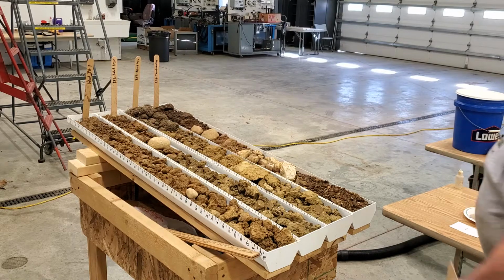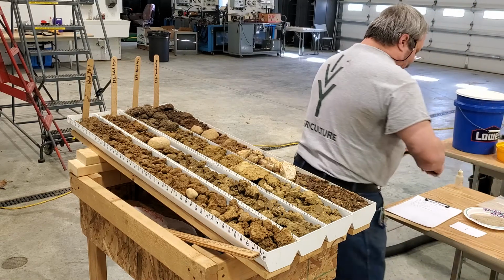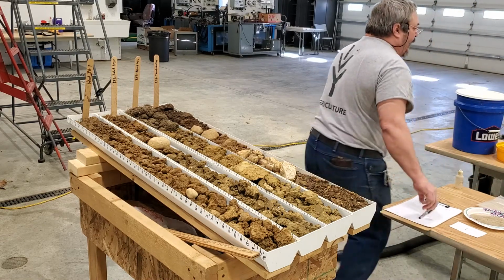Your pit 1, we're going to kind of help you out. I'm going to go over to my table here to get some of my doodads that we would use in a contest.